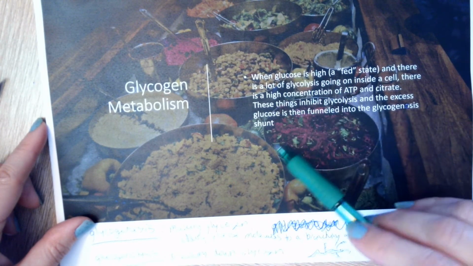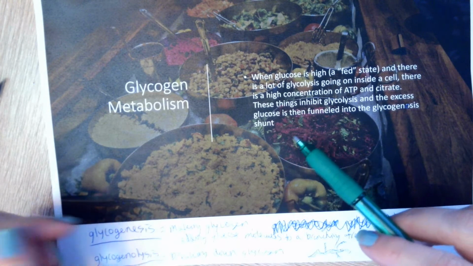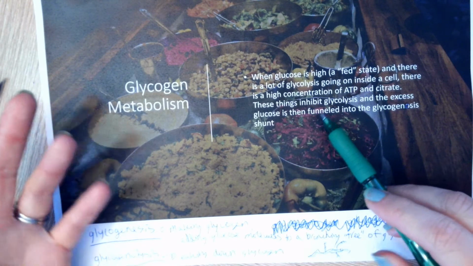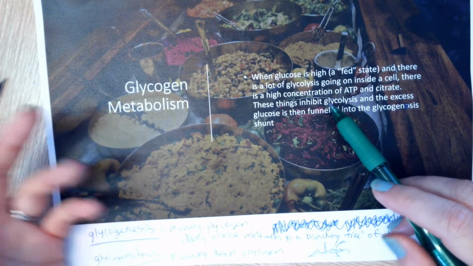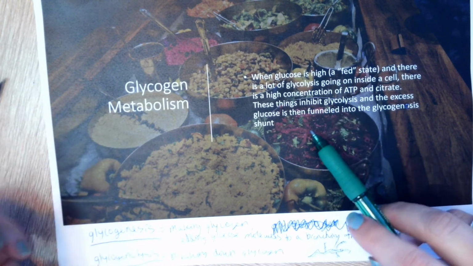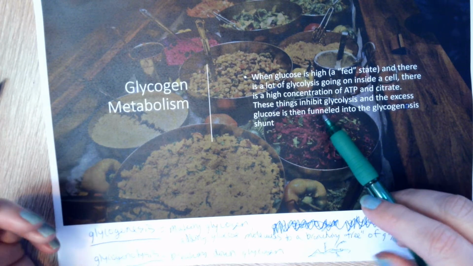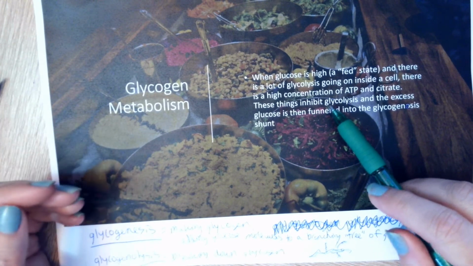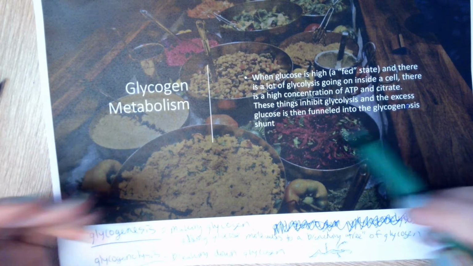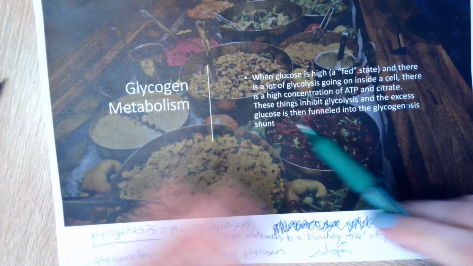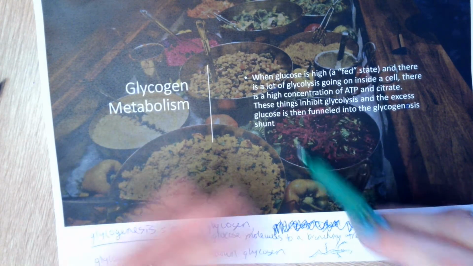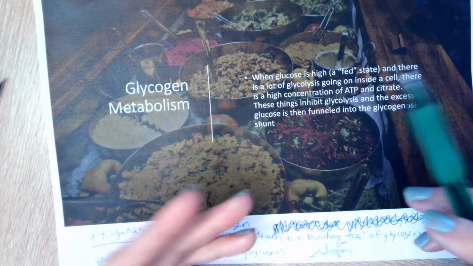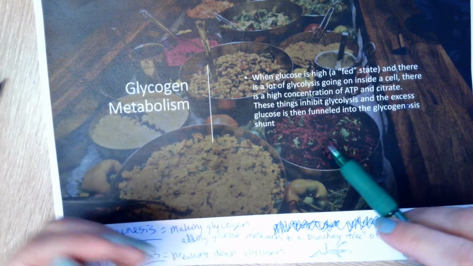You just ate the buffet, you've absorbed a lot of glucose, you've done a lot of glycolysis, you're making a lot of energy, so you have this excess amount of energy and glucose and all the byproducts of those things, and then you don't really need to be doing glycolysis and Krebs cycle and all that anymore because you have enough energy. So you can start pushing your glucose more into the glycogenesis pathway, which is just another shunt coming off of glycolysis again. So again, starting with glycolysis.